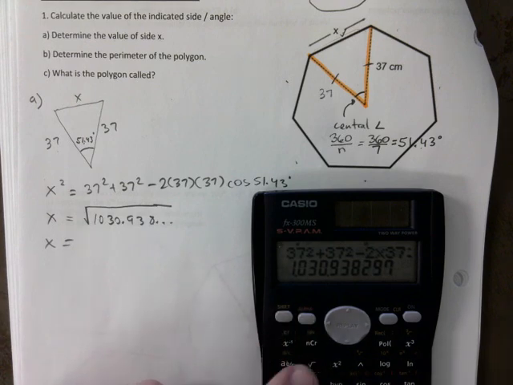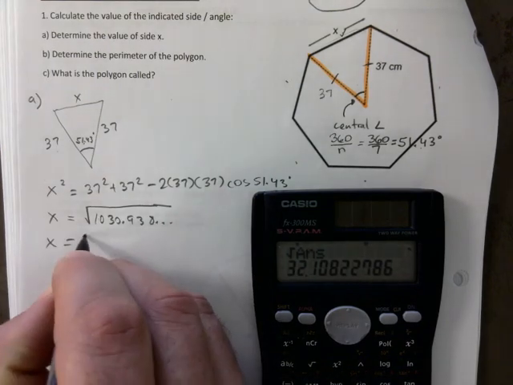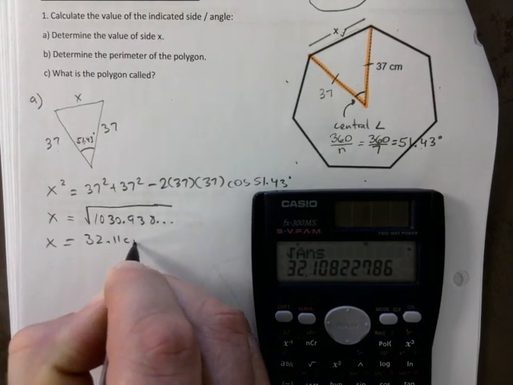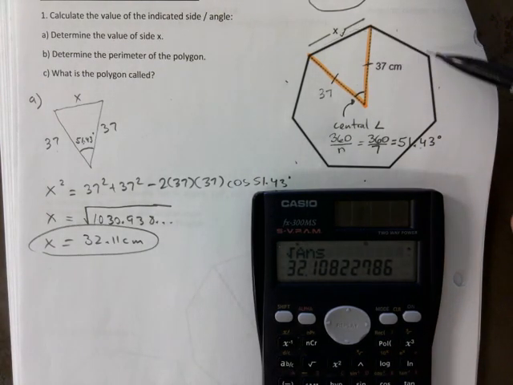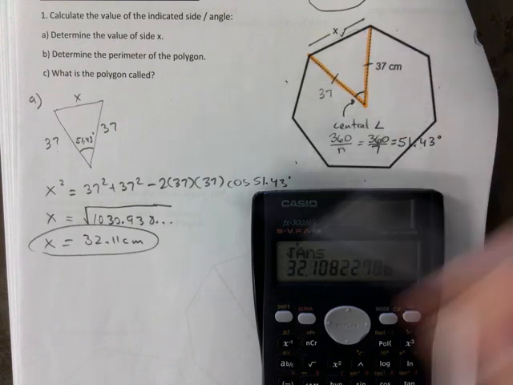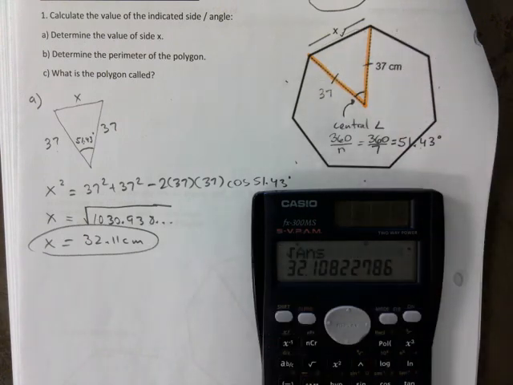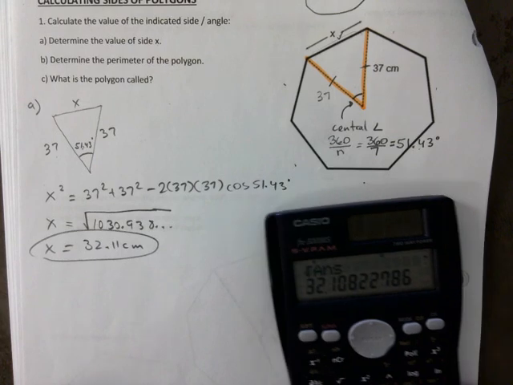We take the root of that. That's 32.11. 32.11 centimeters. And by the way, every single side along the outside of this polygon is 32.11. Like it's no surprise there.